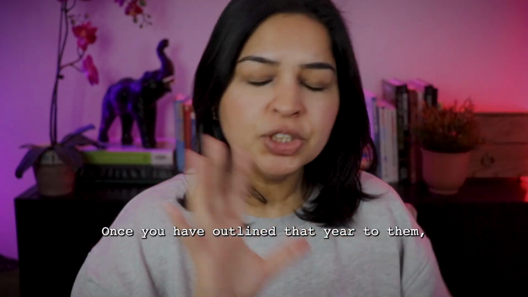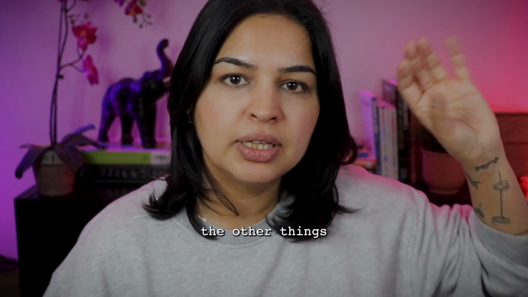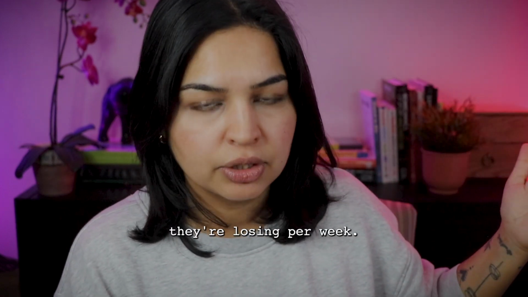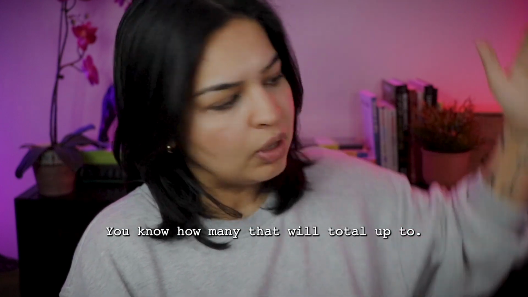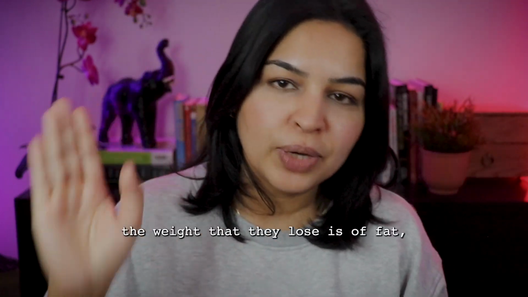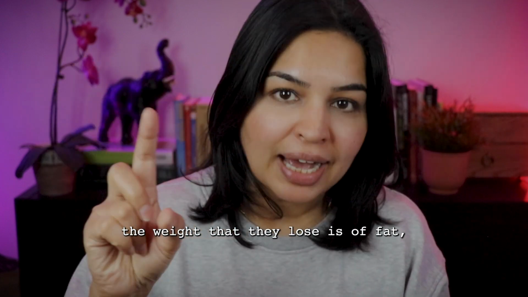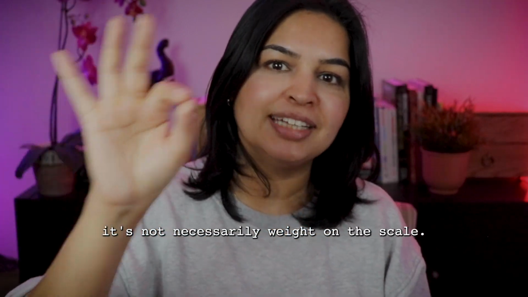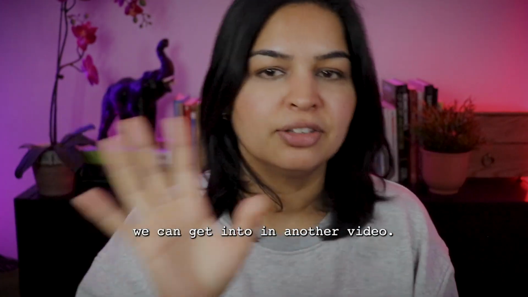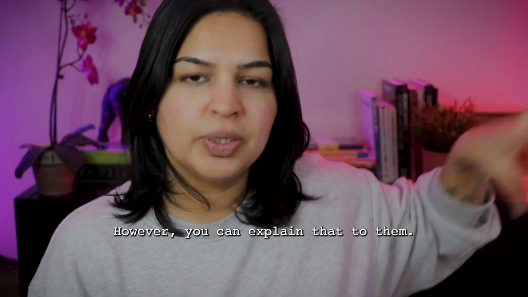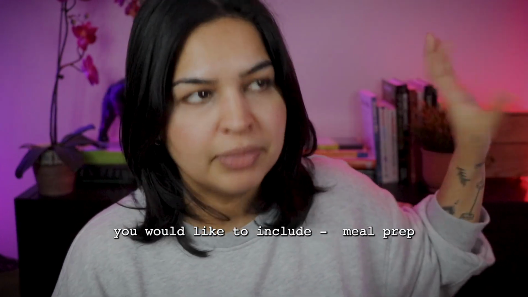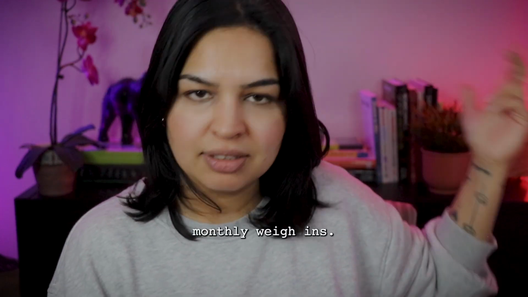Okay? Once you have outlined that year to them, the other things you want to include in that are maybe pounds of weight they're losing per week, how many that will total up to, and make sure you explain that the weight that they lose is of fat. It's not necessarily weight on the scale. Again, these are details we can get into in another video. However, you can explain that to them. You can explain the elements you would like to include, meal prep, monthly weigh-ins.